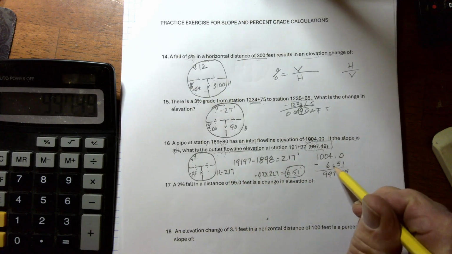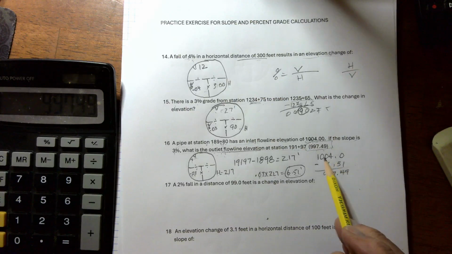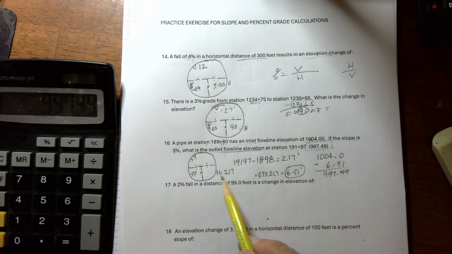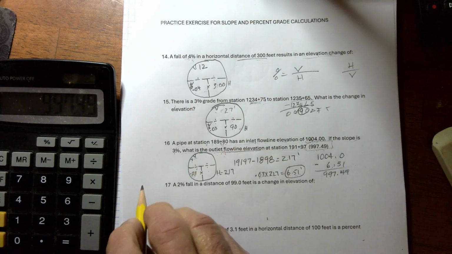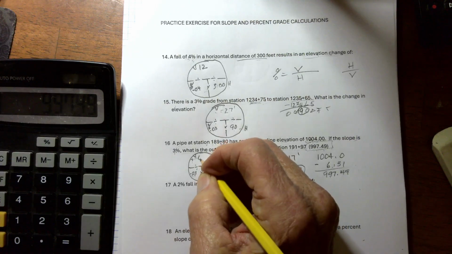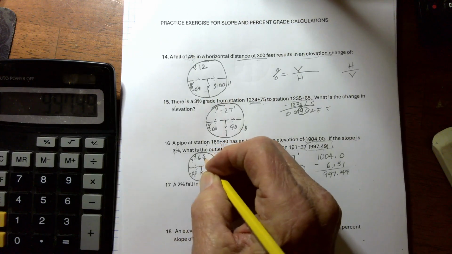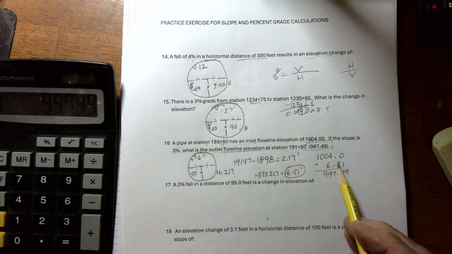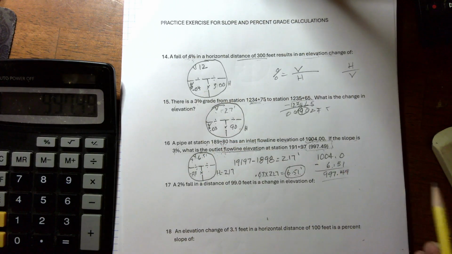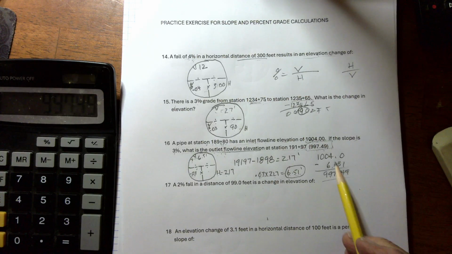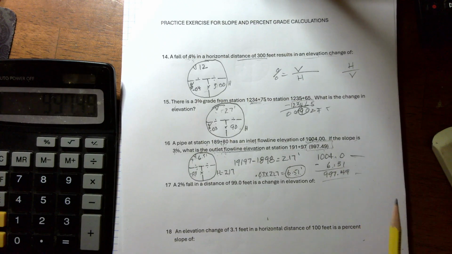So if we subtract this vertical dimension, it will give us the outlet flow line elevation. So see, inlet and outlet.